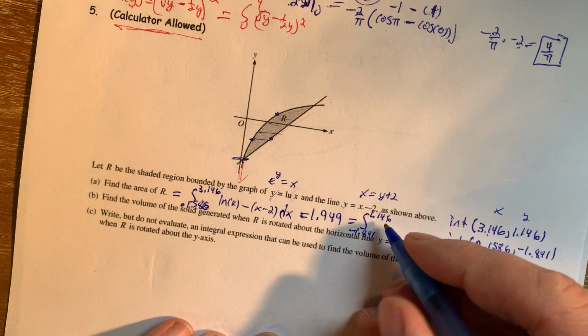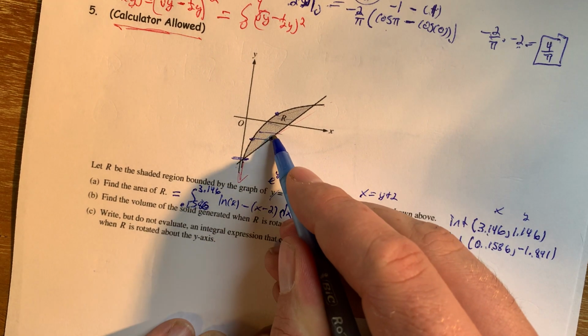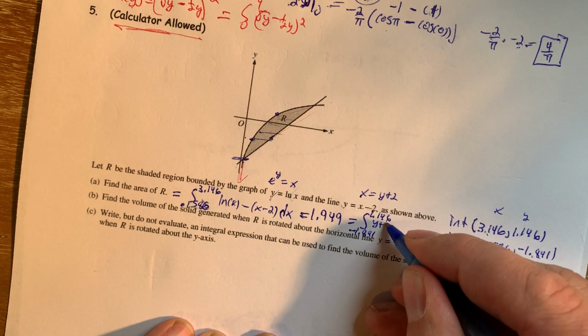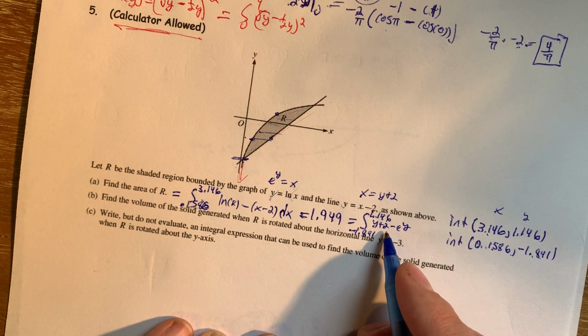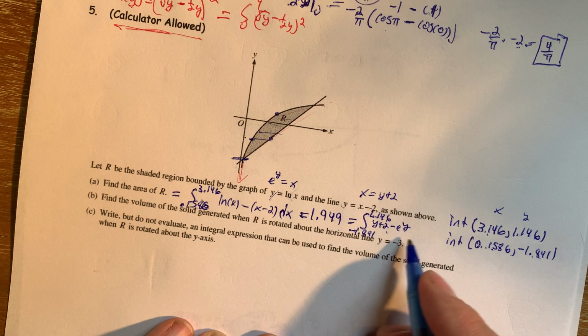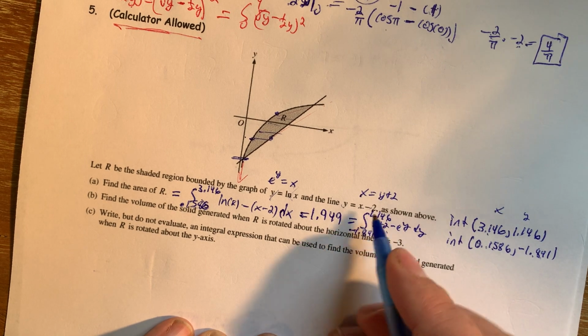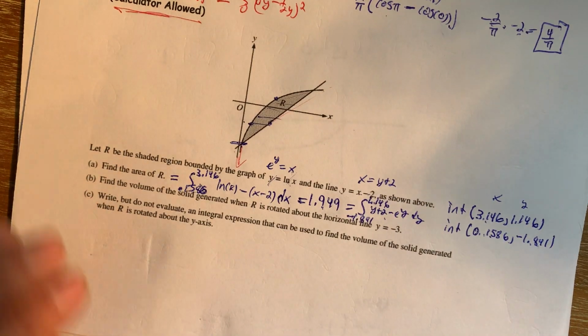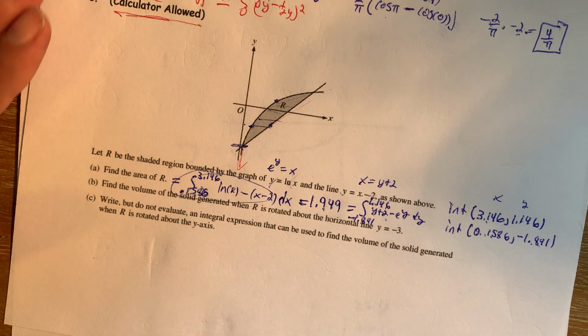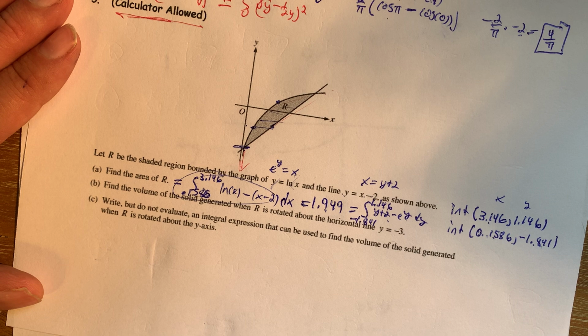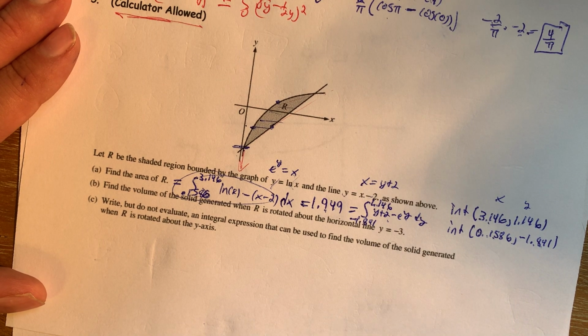And so if I did the integral of the one on the right minus the one on the left, y plus 2 minus e to the y, from bottom to top, you can verify this in your calculator, you just put in x's instead of y's, this will come out to be the exact same area. They're both ways of doing it. But I 100% would have done it this way. Find the volume when this is rotated around the line y equals -3.